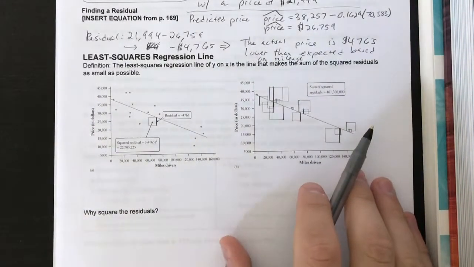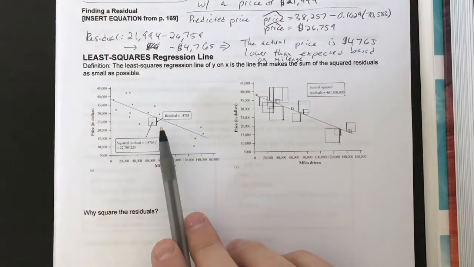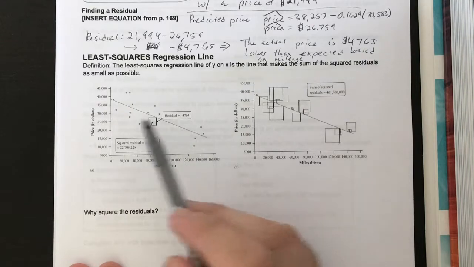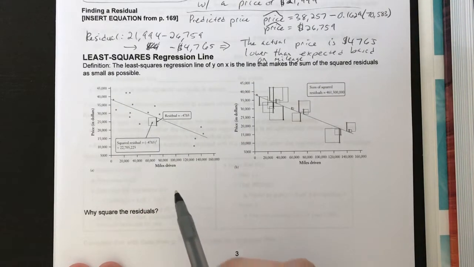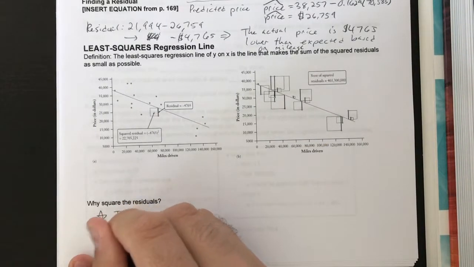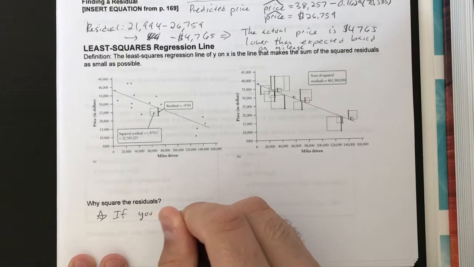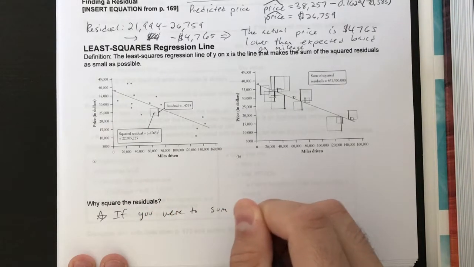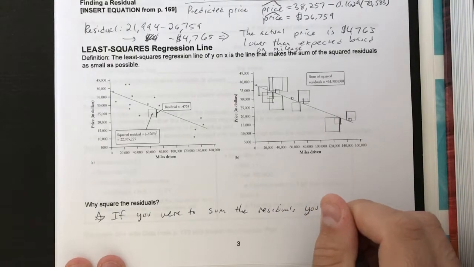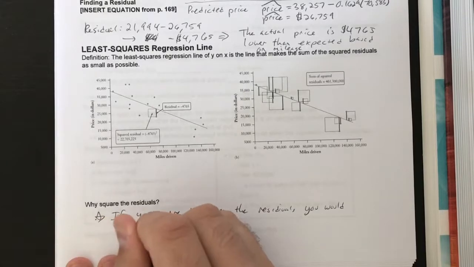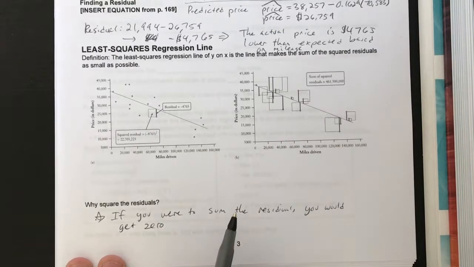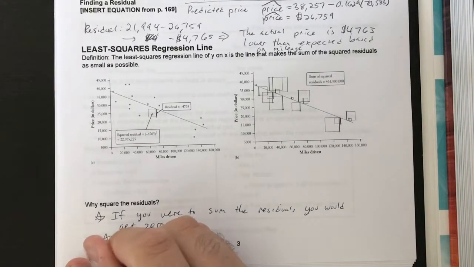So why square the residuals? Well, just like with standard deviation, where we had to square the deviations, if you find all the residuals for every single point here, they cancel out to 0. So that's why we square the residuals. If you were to sum the residuals, you would get 0. This is why we square them. That's why you have these squares popping up on your graph there. We're squaring the numbers, and that way you have all positive squared residuals.